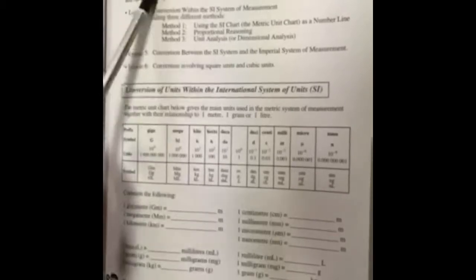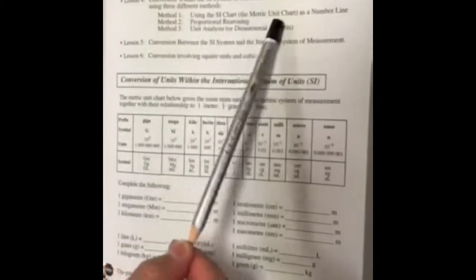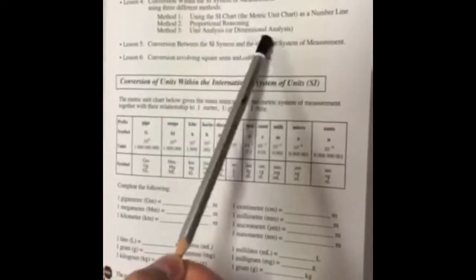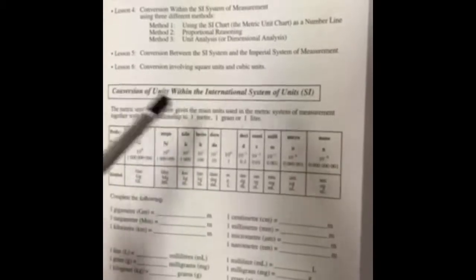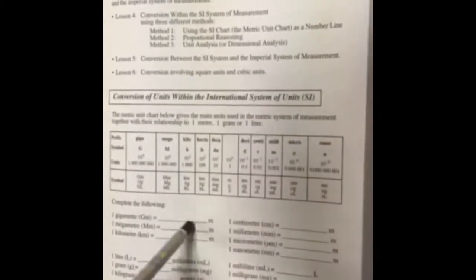I'm going to show you how to do conversions within the SI system. There are three methods: 1, using the SI chart as a number line; 2, proportional reasoning; and 3, unit analysis or dimensional analysis. But first off, let's go over what the units in the SI system are.